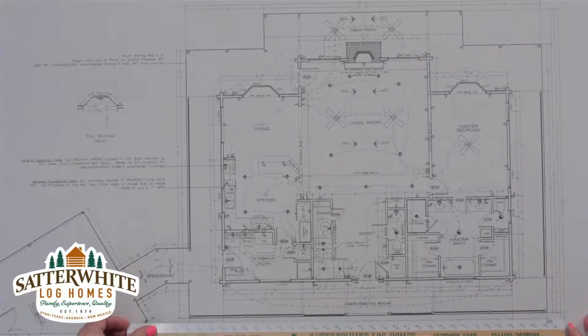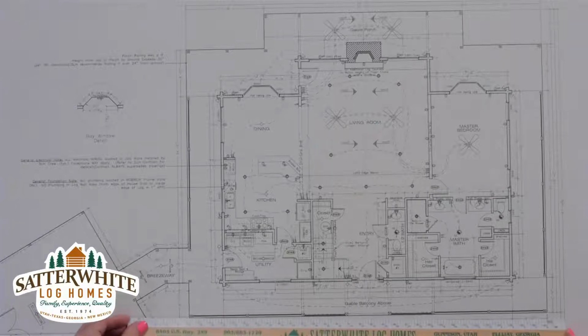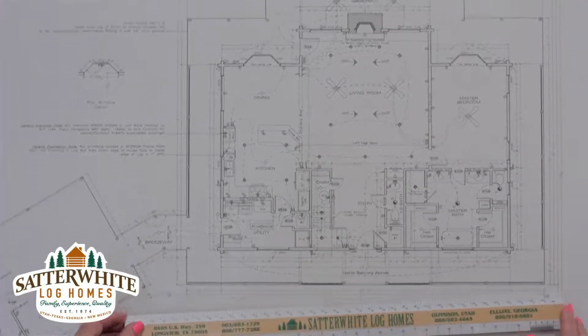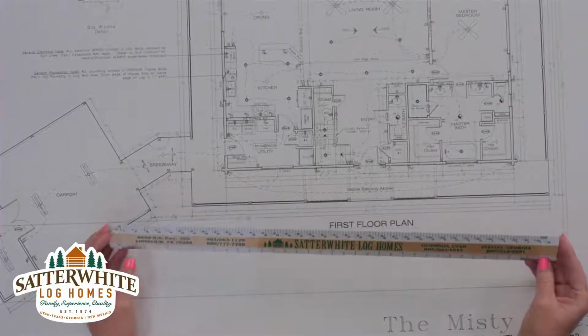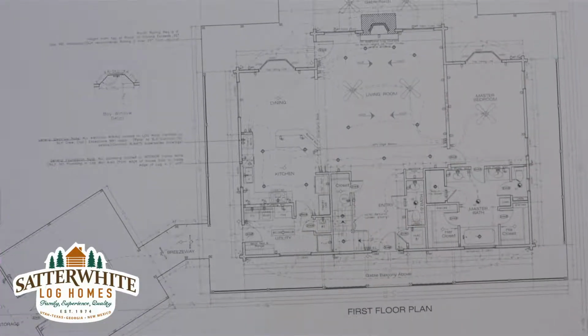If it was a little bit longer than 6 feet, say it was 6'8", then you'd scoot it over a little bit. These little tiny lines each represent an inch. So that's how you do that, and how you use a scale stick.